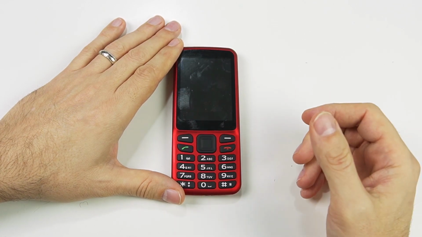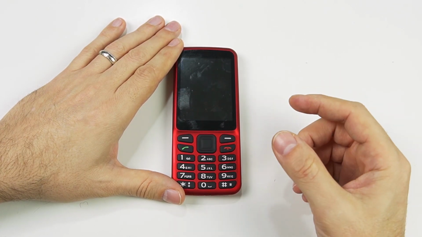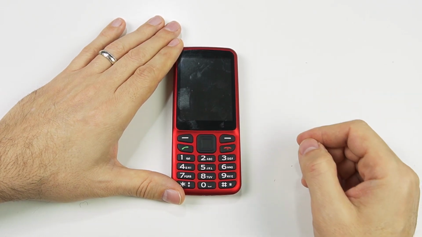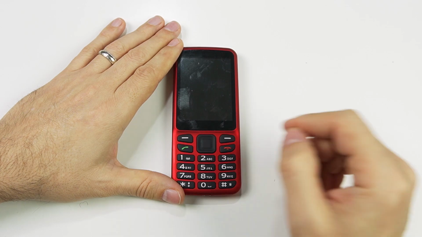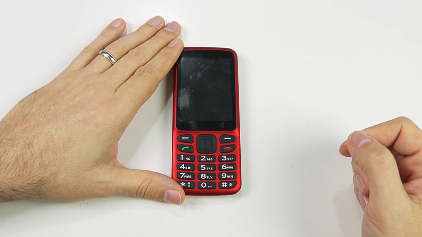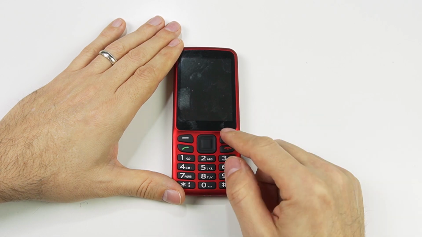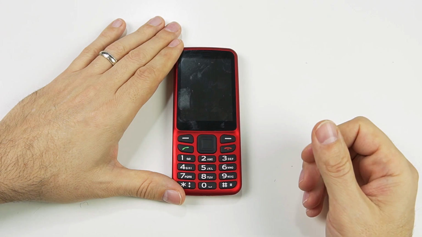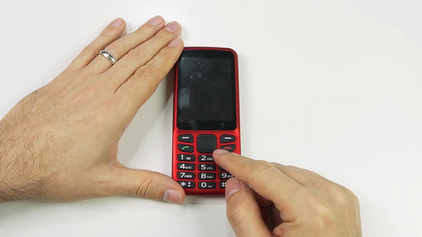The second way is to create a music folder on an SD card. So you just put a folder on there, you title it music with a capital M, and you load your music into that folder. Then when you put the SD card into the phone, all that music will load into the music app. So that is how to use the music player.